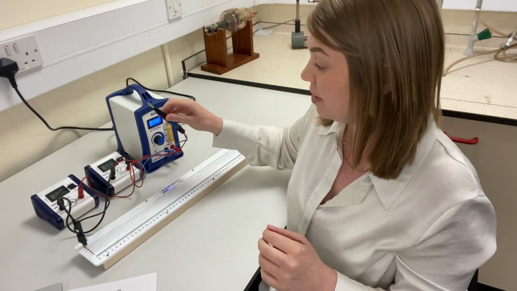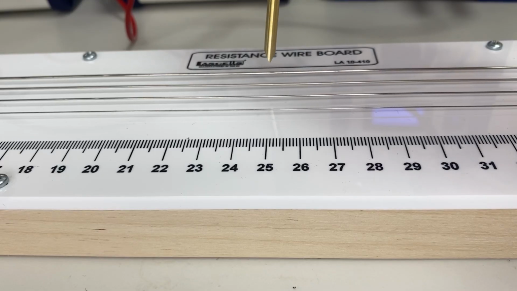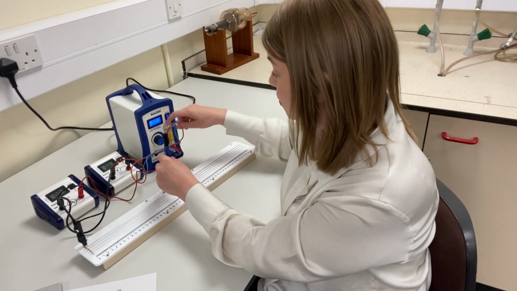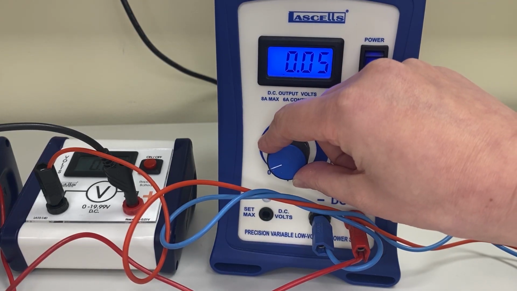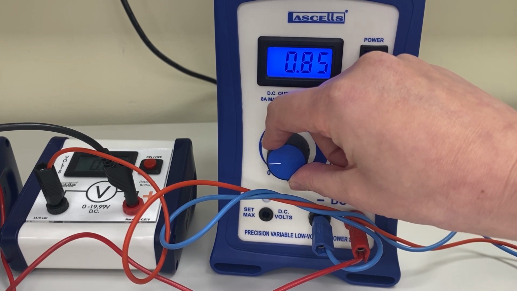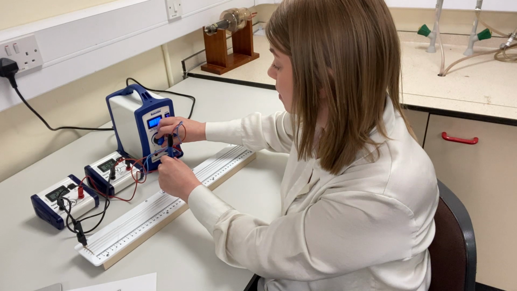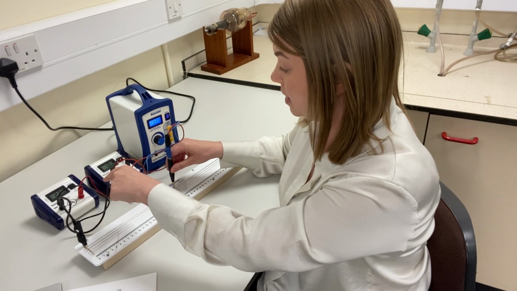We are going to get our jockey and put it on the 25 centimetre mark on the thickest wire. And when it's on there, we want to adjust the power supply so it reads 1 volt on the voltmeter. So I'm slowly going to increase this until we get to about 1 volt. And then I'm going to take the current reading off the ammeter.